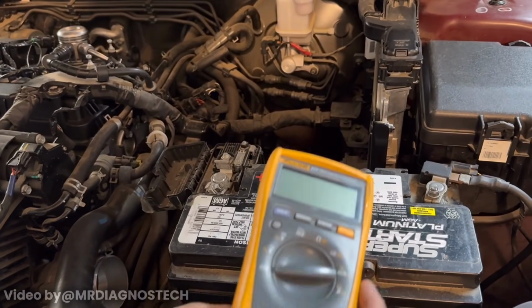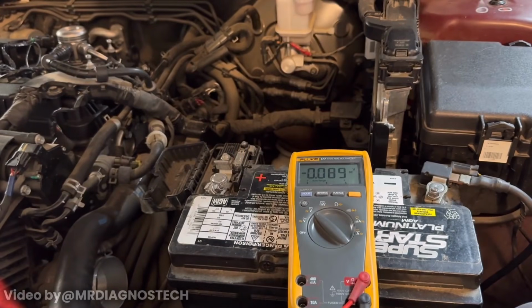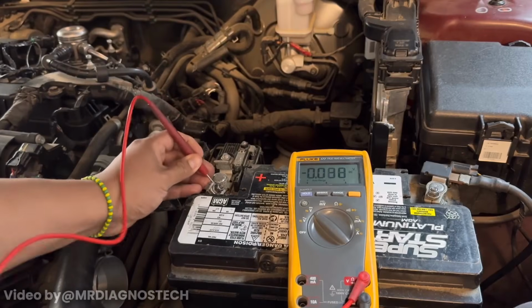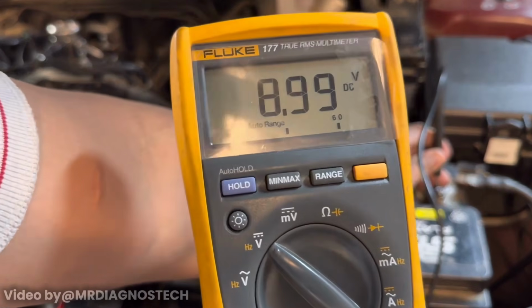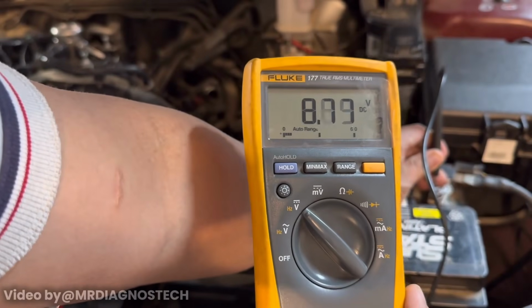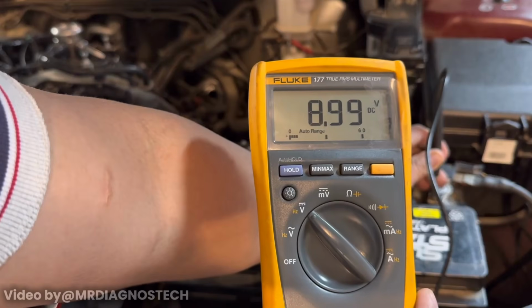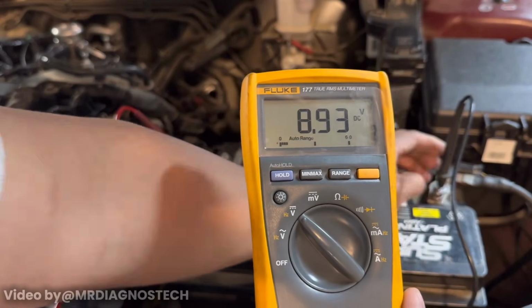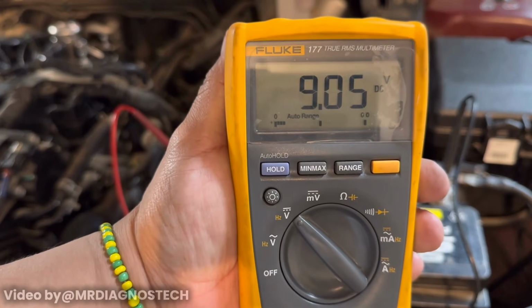All right, so let's start by checking battery voltage first. Set the meter in volts DC. We're going to put our red lead to battery positive, black lead to battery negative, and look at our voltage. Our voltage is 8.8 volts. So we have pretty much a discharged battery.